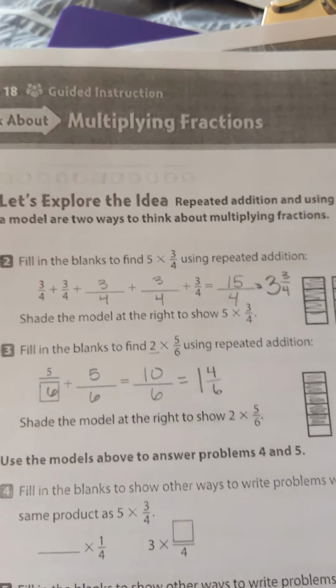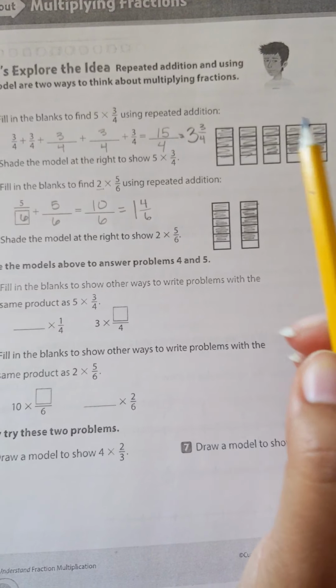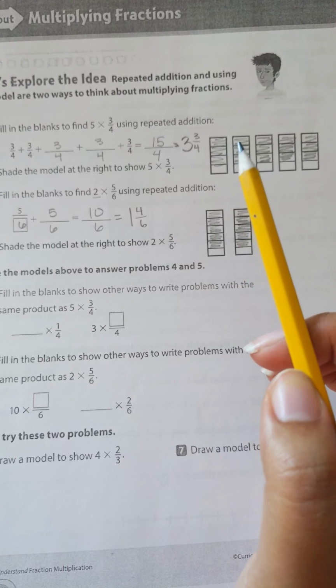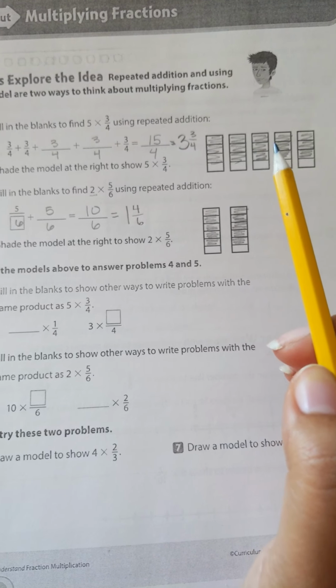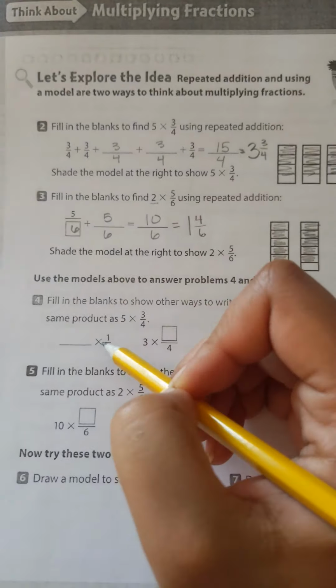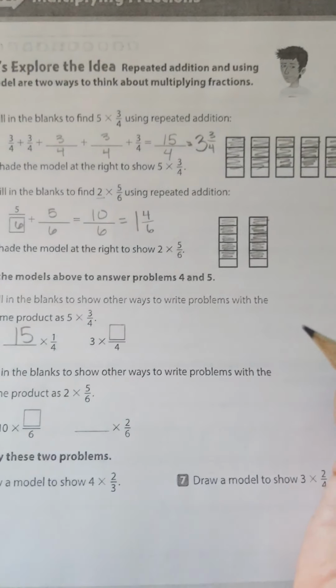Okay, I'm not a really big fan of how they're doing this, but if we look at the 5 times 3/4 that we have up here, how many times do we have the 1/4 piece? Look over here. 1, 2, 3, 4, 5, 6, 7, 8, 9, 10, 11, 12, 13, 14, 15. So what they want us to see is we have the 1/4 piece 15 times. So 15 times 1/4.